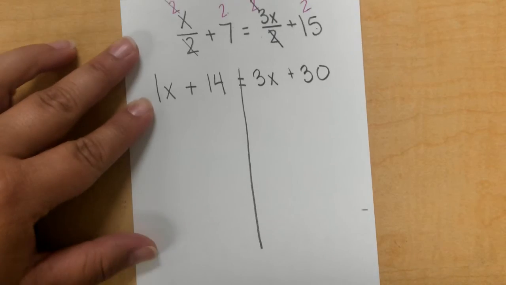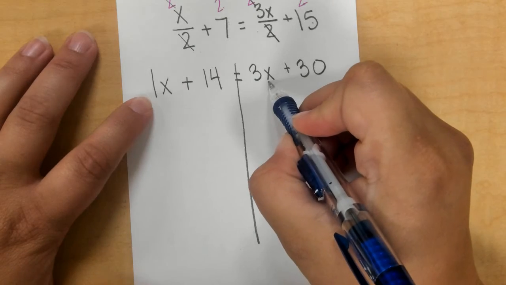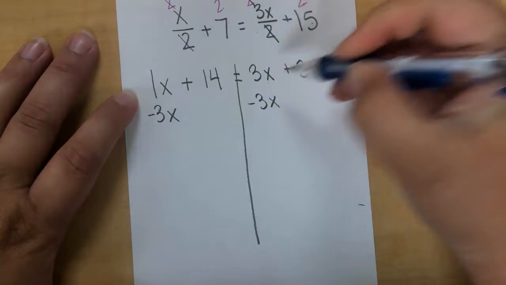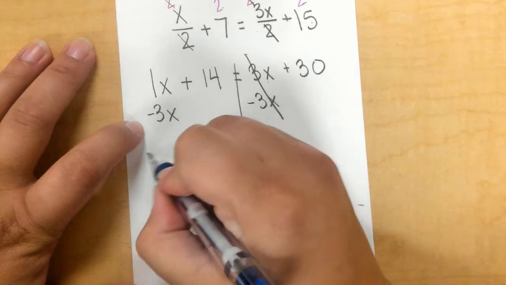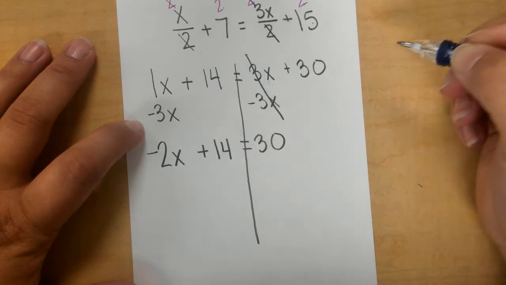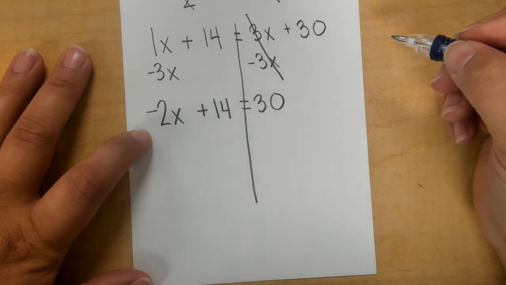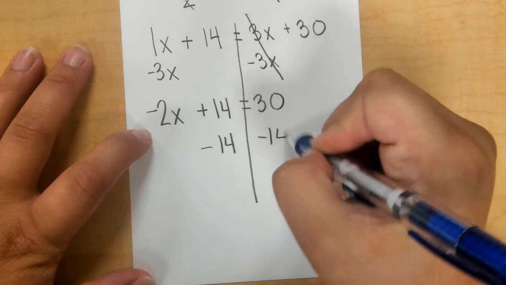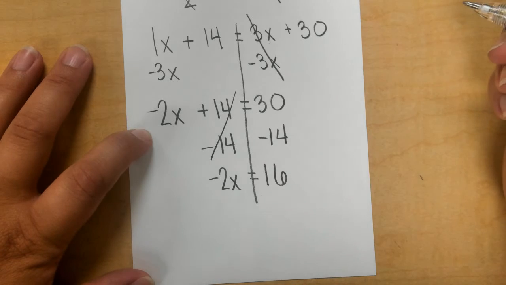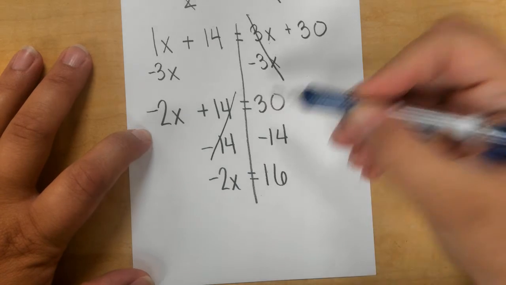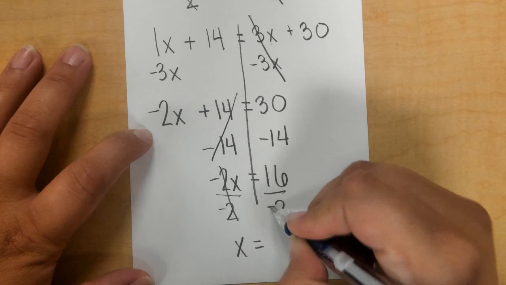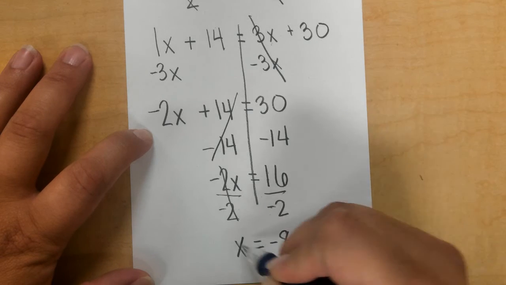So in this example, we could go ahead and solve by getting our x's together. And I want to go from the right to the left, so I'm going to subtract 3. This would be negative 2x plus 14 equals 30. Then it's a two-step equation, so I'm going to subtract 14 and get 16. And it would be a positive 16 since 30 is bigger and positive. And then we divide by negative 2. And a positive divided by a negative is a negative, and 16 divided by 2 is 8.